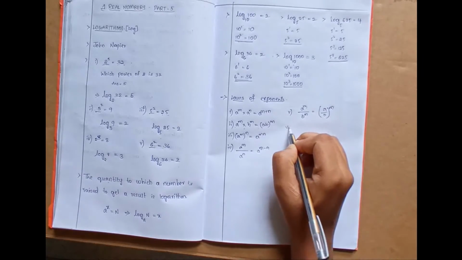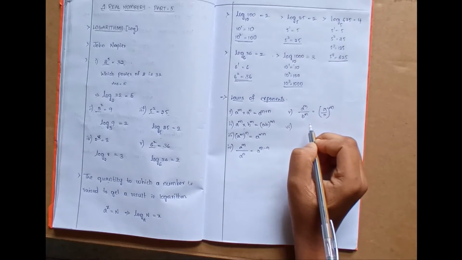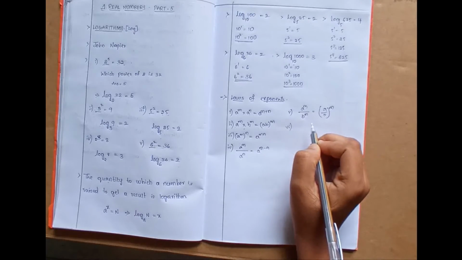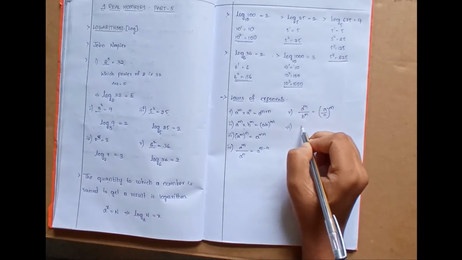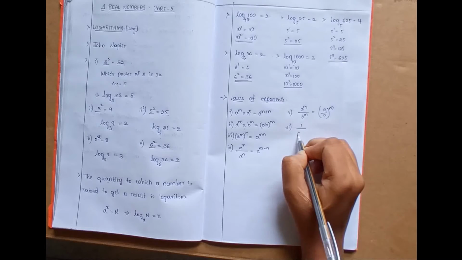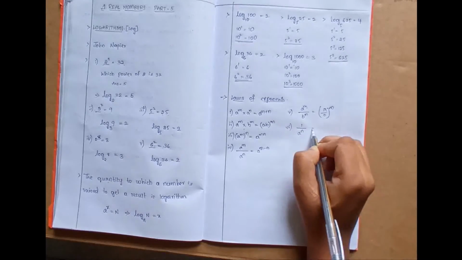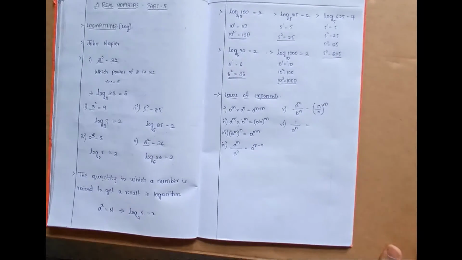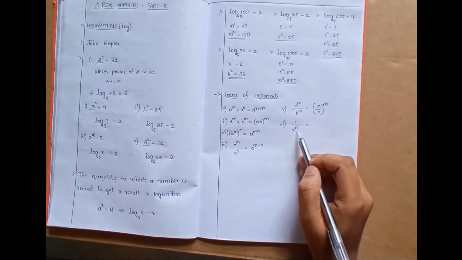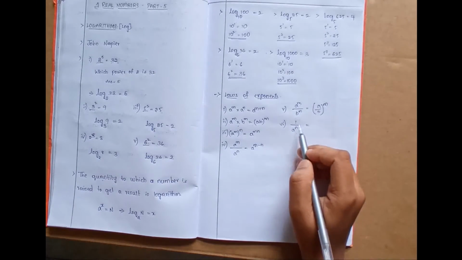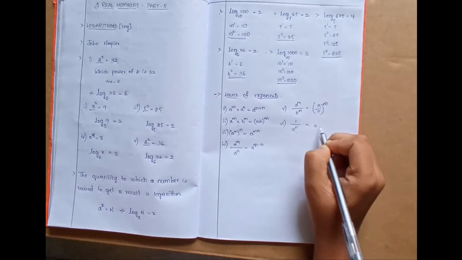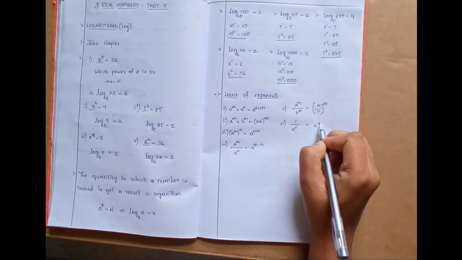Okay, the sixth one is 1 by a to the power of n is equal to, so here when an expression is in the form of 1 by a to the power of n, then it can also be written as a to the power of minus n.